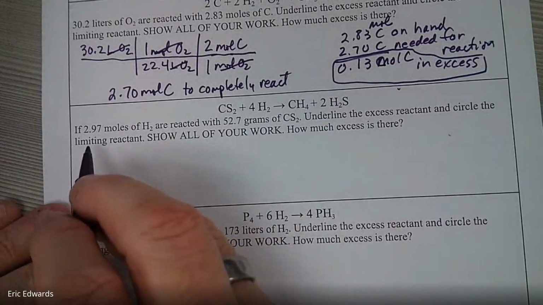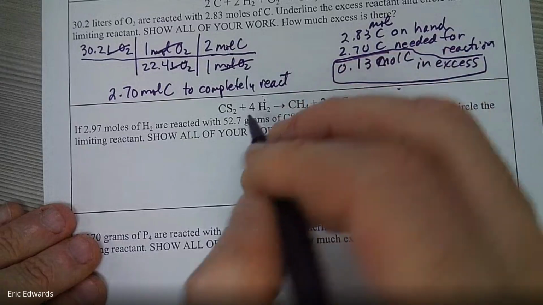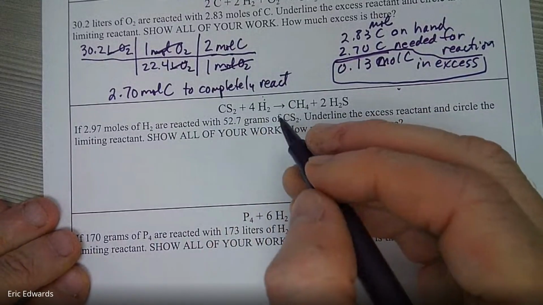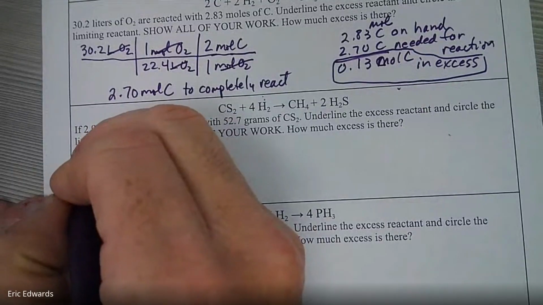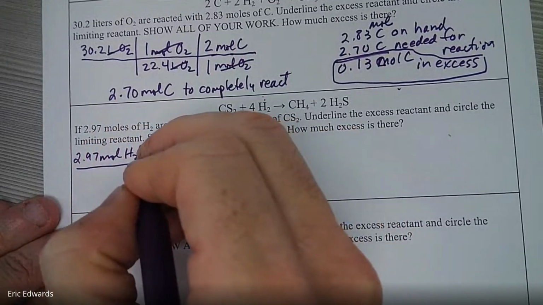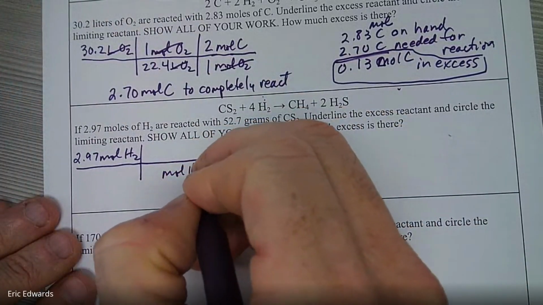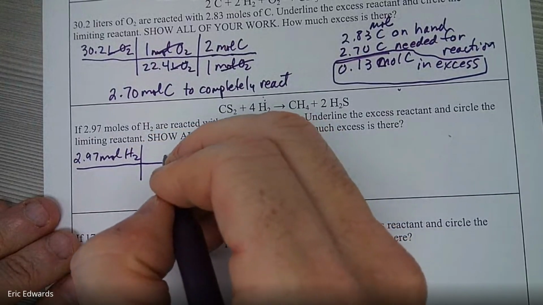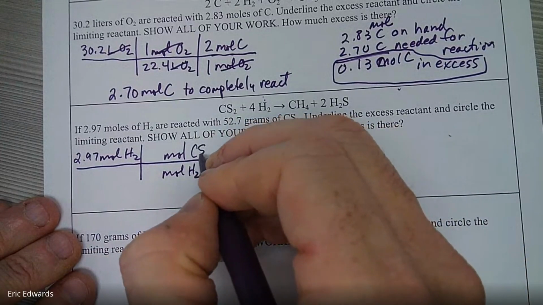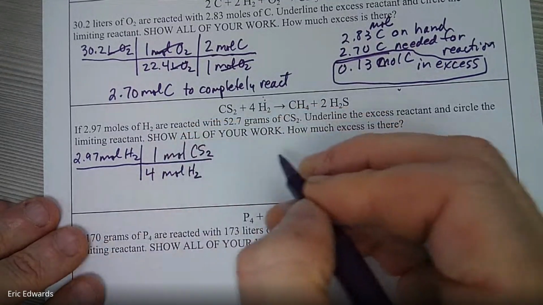The next one is 2.97 moles of H2. So we're going here, and 52.7 grams of CS2 is right here. So I'm going from moles to grams. It doesn't really matter. I'm going to start with the 2.97 mole H2. And since I'm starting at mole now, I'm just going to go directly to the other mole H2, whatever's here goes here. And I'm going to transition to my new compound, which is CS2. And it's going to be 4 mole H2, 1 mole CS2.